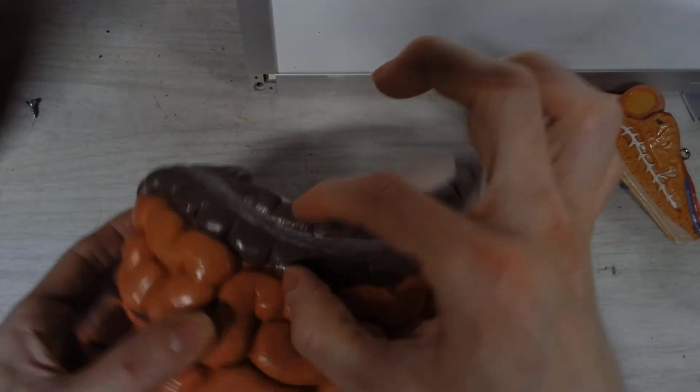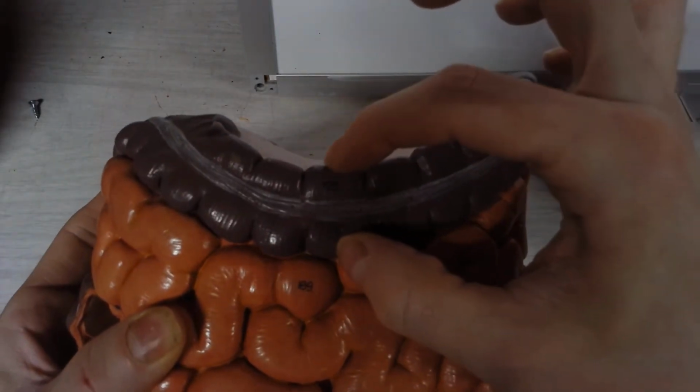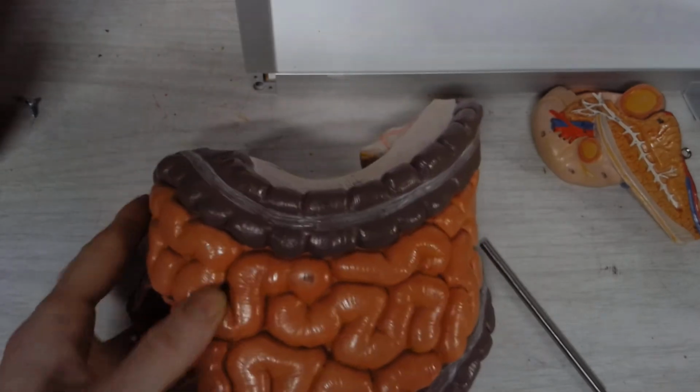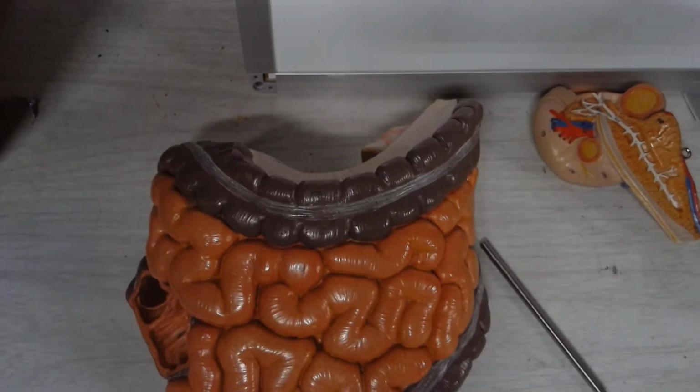The haustra are these individual sections of the large intestine. One right here, one right here, one right here, one right here, one here. So each individual section is considered a haustra.